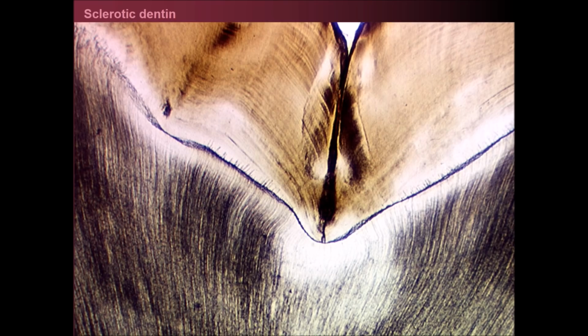Sclerotic dentin. What's the sclerotic dentin? Sclerotic dentin results as a response to stimuli. So I have primary dentin and secondary dentin, which are normal physiological deposition of the dentin. One before root completion and the second after root completion, which continues with you, the secondary dentin, all over your life. The sclerotic dentin is resulting from a stimulus on the tooth.